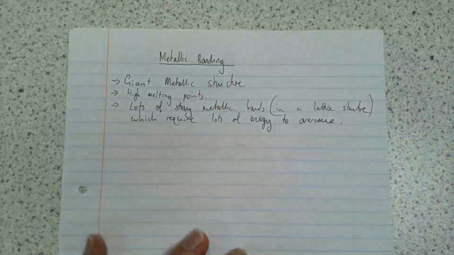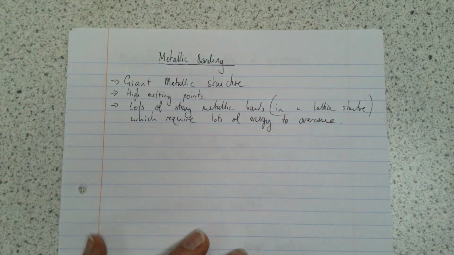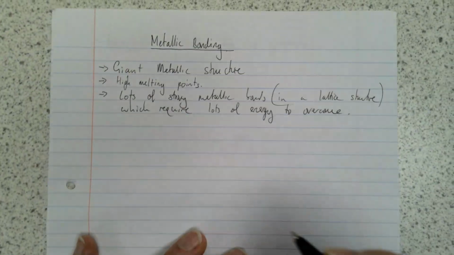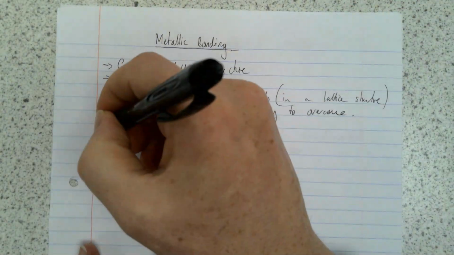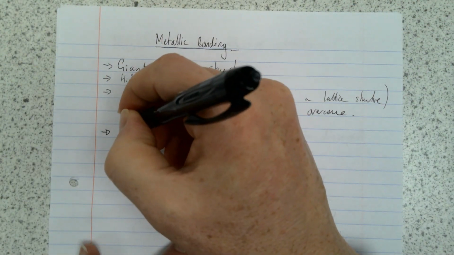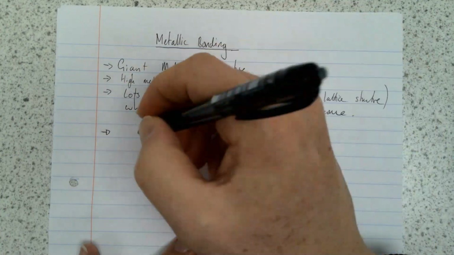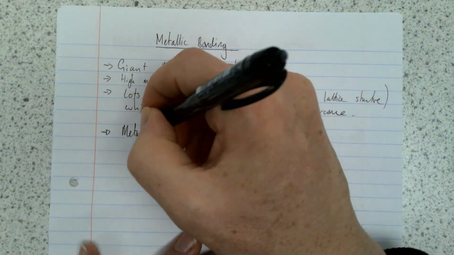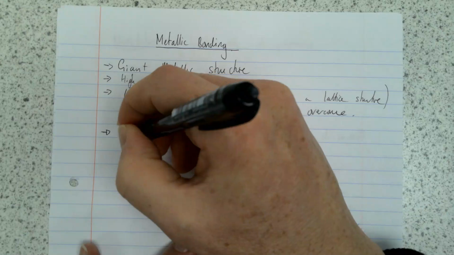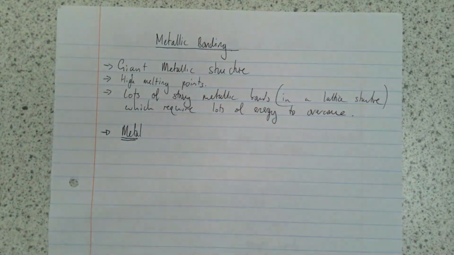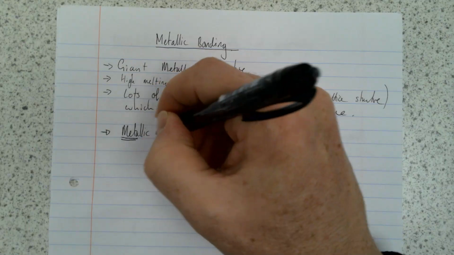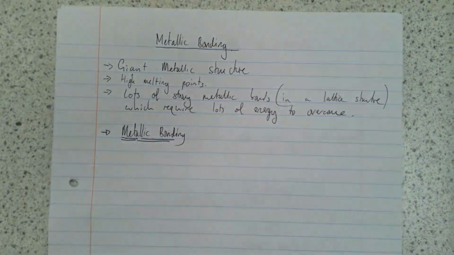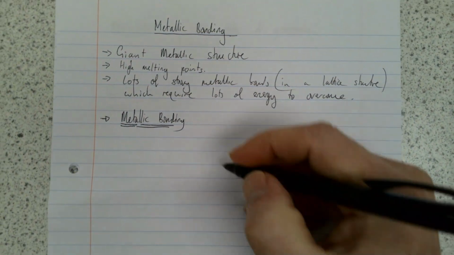So nothing new there from what you've done and knew really well at GCSE. So we've got lots of strong metallic bonds, which require lots of energy to overcome. So typically speaking, they have high melting points. We all know that metals conduct. We've known this since primary school. So metals conduct electricity and heat well, but can we explain why? Now, the best thing we can do to explain it is to talk about the structure first. And it's going to look very much like GCSE, and we'll advance it a little bit in a moment.